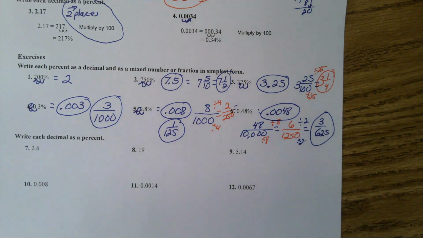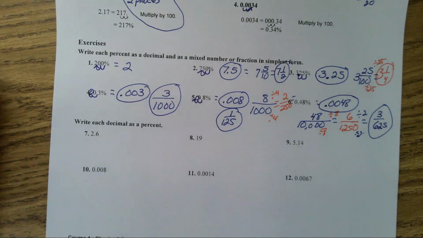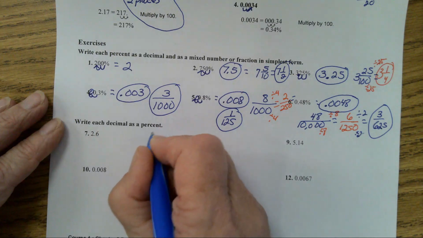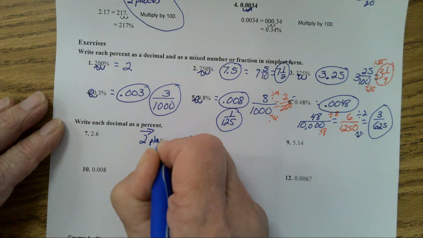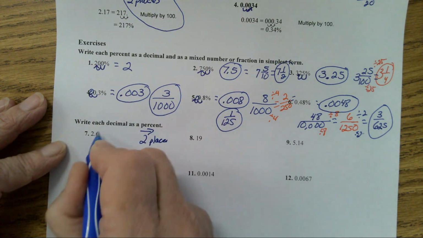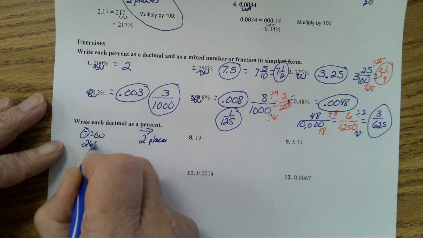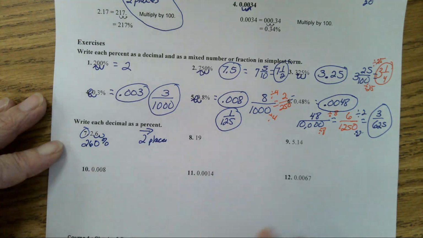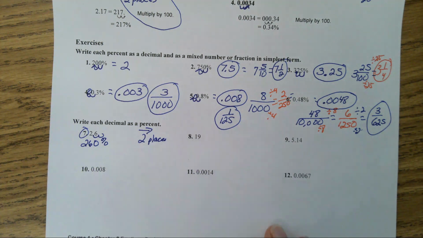All right. Now we're going to change your decimal to a percent. This time we're going to move it 2 places to the right. In this problem, 1, 2, you're going to get 260%. Okay? And here we just change these to percents. We're not changing them. They're already a number.